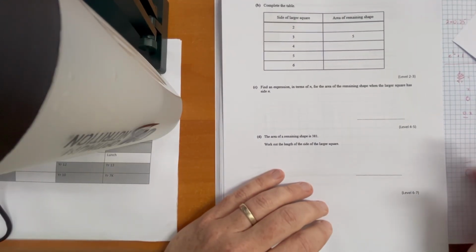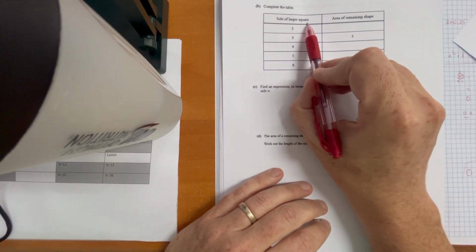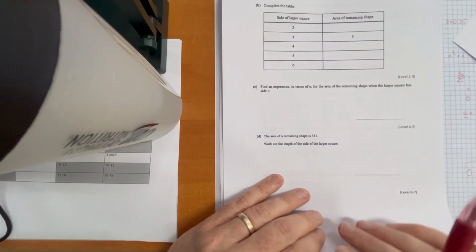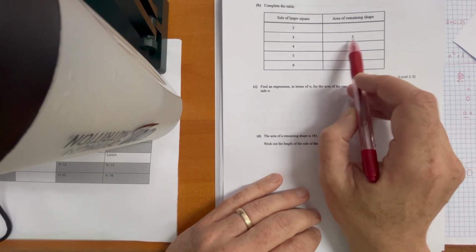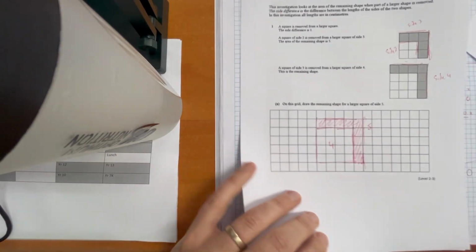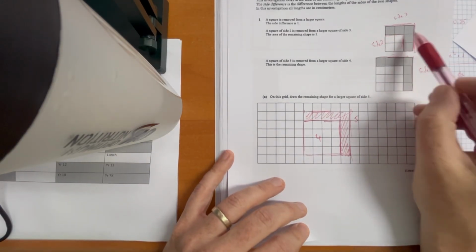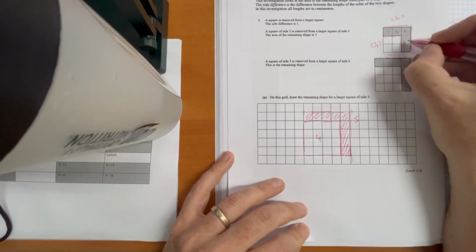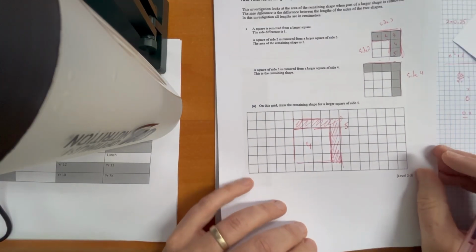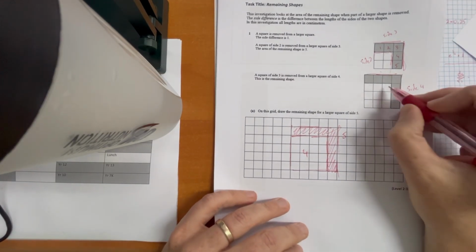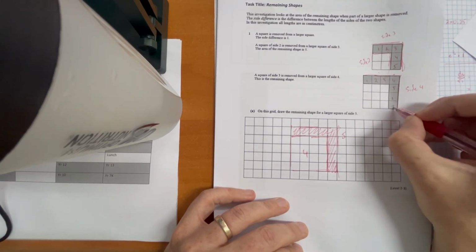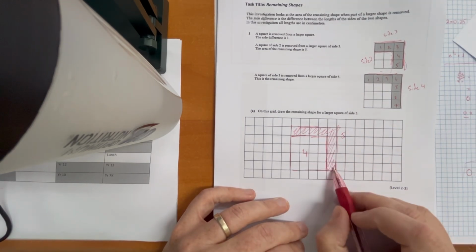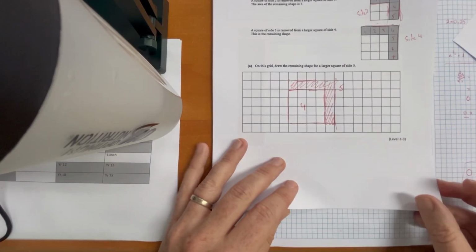Complete the table then. The side of the larger square is 2, and the area of the remaining shape. So we can link it back here to the side of the larger square 3 had the remaining shape 5. So if you found that one, side 3 here had a remaining shape 1, 2, 3, 4, 5. So if we had that, we can go, all right, what's the one for side 4? 1, 2, 3, 4, 5, 6, 7. Okay, 7. And then you do the same here. I think you get 9 if you do the one that you drew.